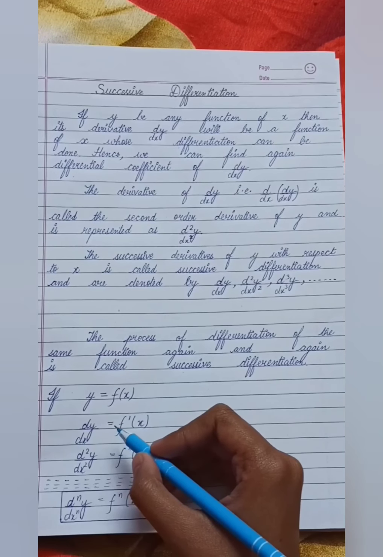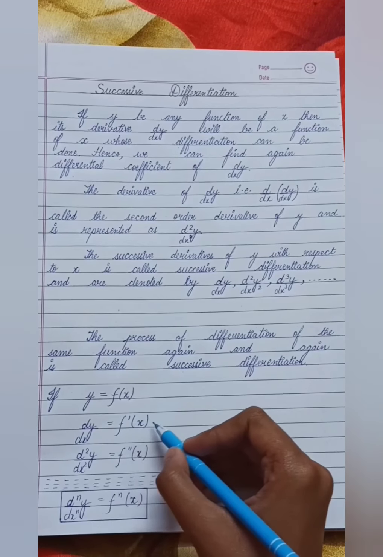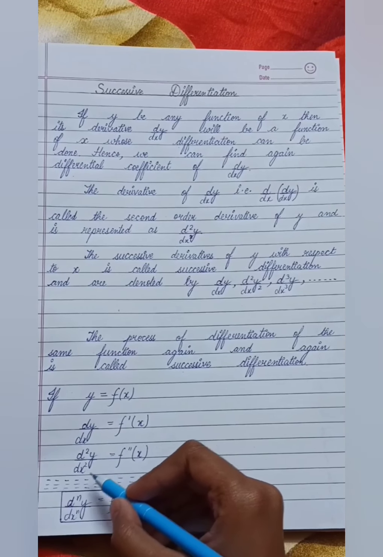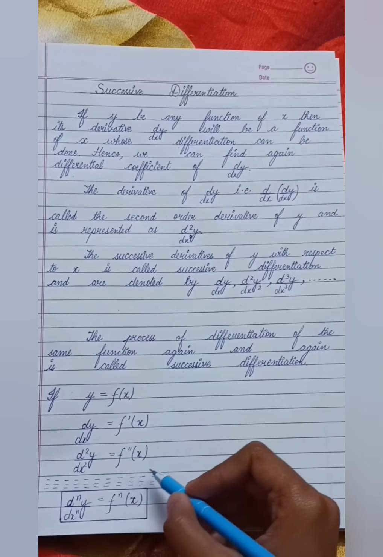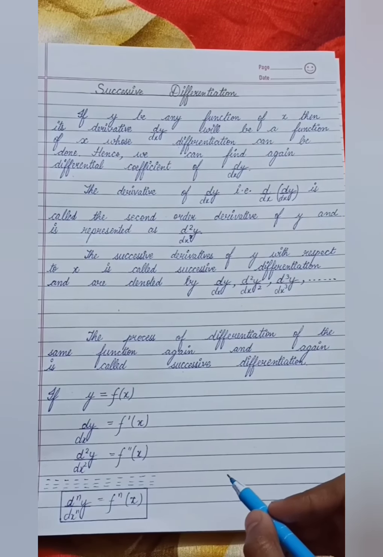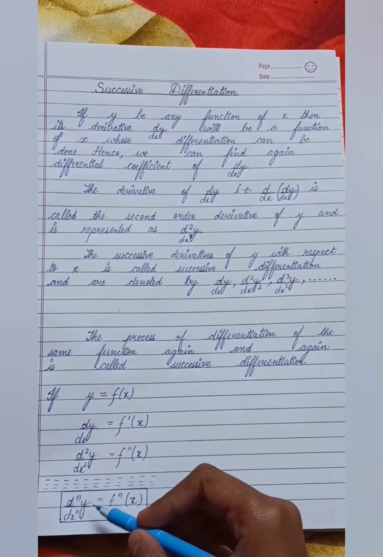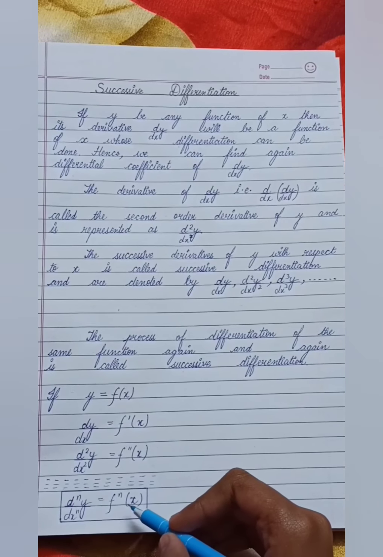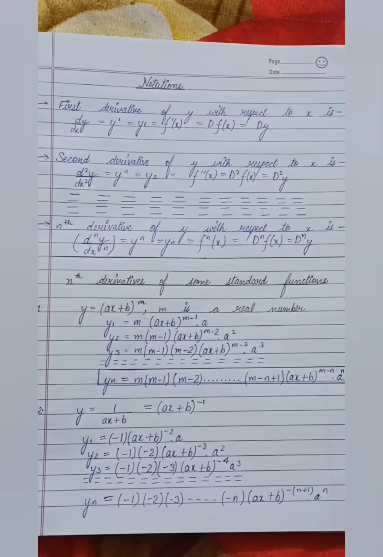Now, if we differentiate it, we would get dy by dx, which would be equal to f dash x. If we differentiate it again, we would get d2y upon dx square, which would be equal to f double dash x, and so on. If we want to find the nth derivative, that would be d to the power n y upon dx to the power n, equal to f to the power n x. Now, let us move to the various notations.